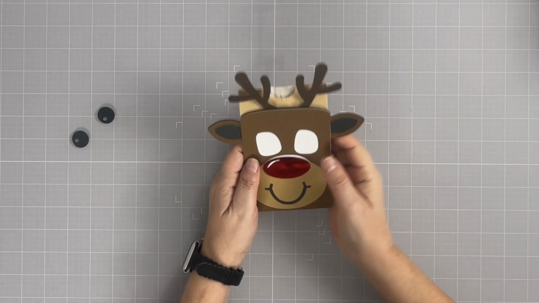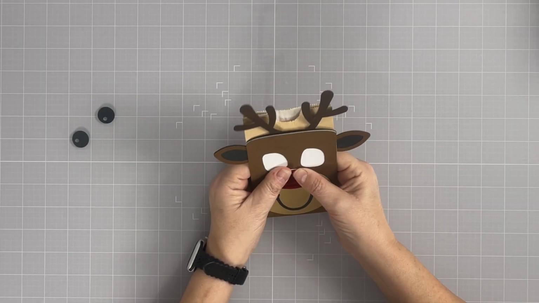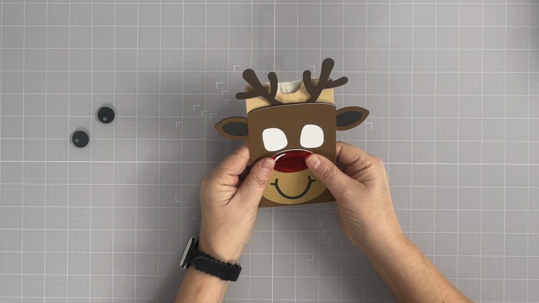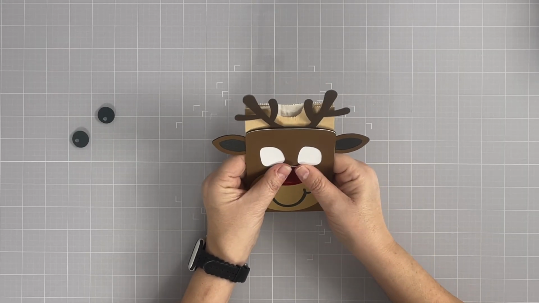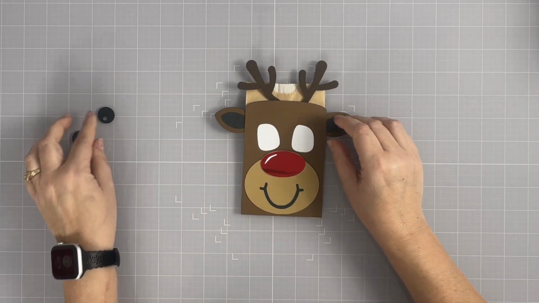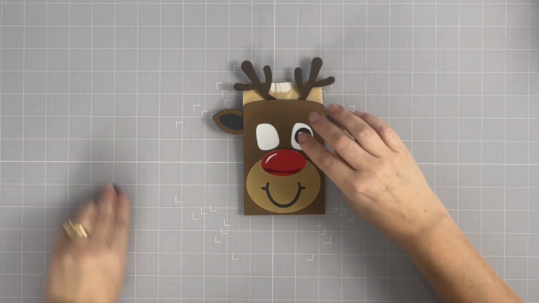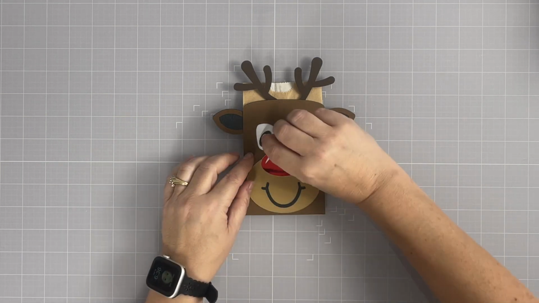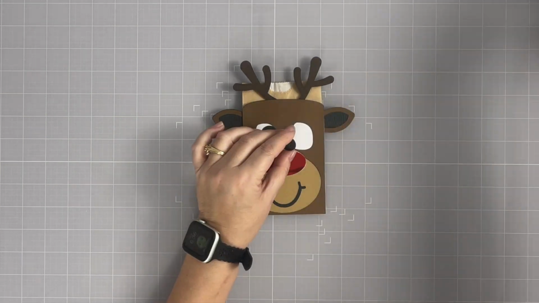Now you could, of course, instead of using just liquid glue, use some foam squares to give this a little added dimension. But I thought I'm going to just make this with dry adhesive and liquid glue and call it done. Now here are my eyes for my little reindeer, so the black portion.